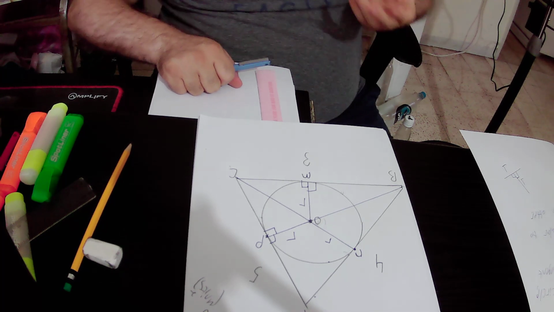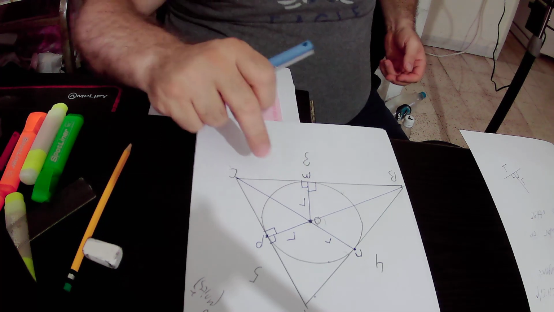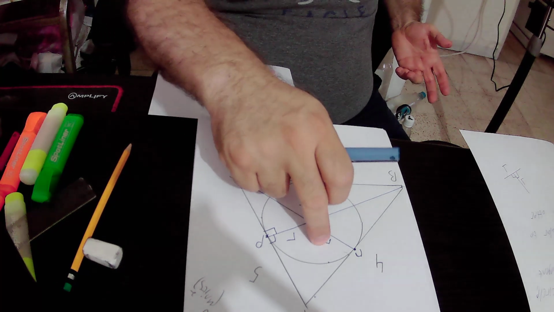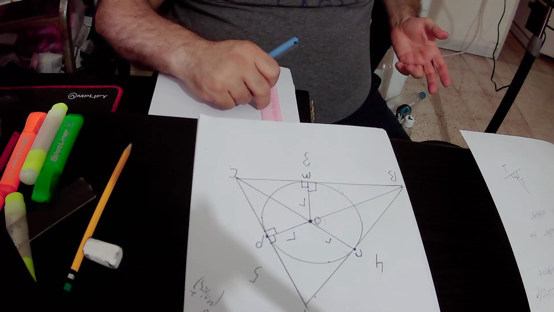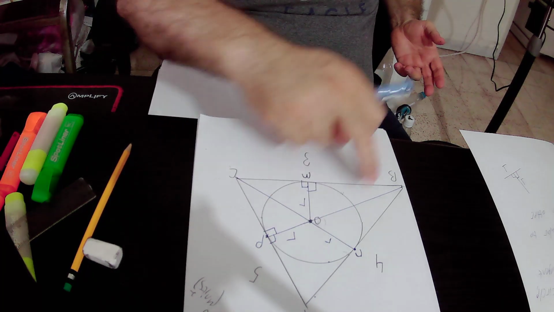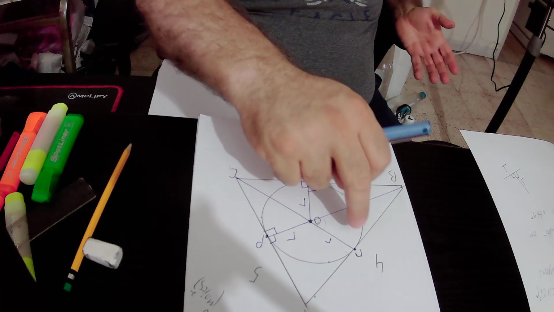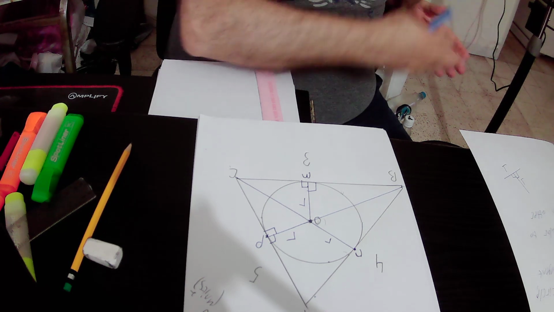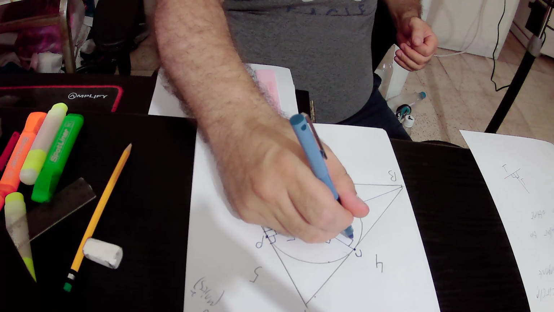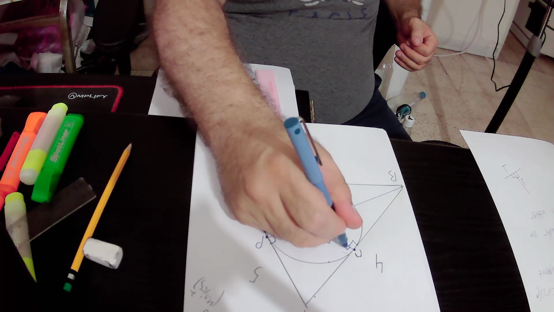In the same way, line segment ON is the radius of this circle, and we have a tangent to that radius. Side AB of the triangle is tangent to the circle, and also to the radius at point N. For that reason, according to rule number 1, angle ONB will be equal to 90 degrees, and also angle ONA will be equal to 90 degrees.